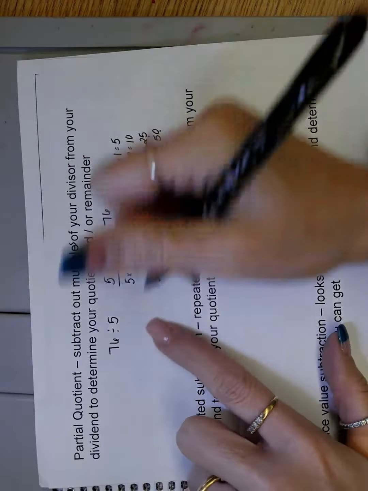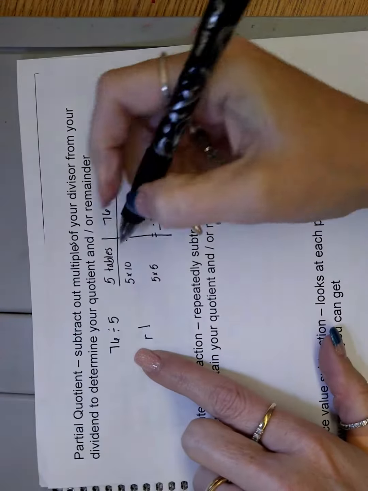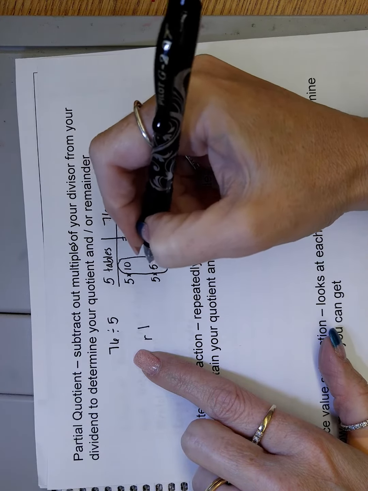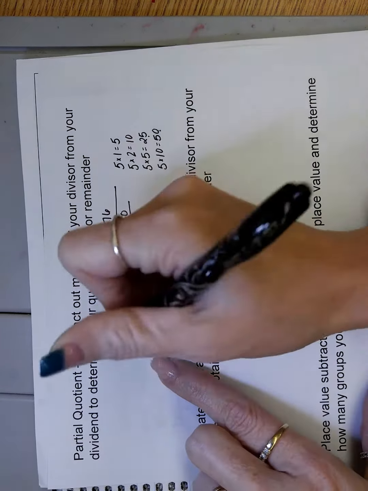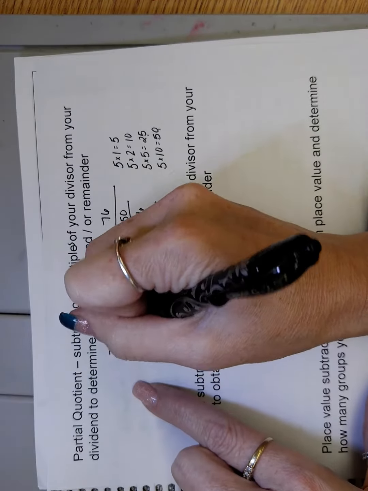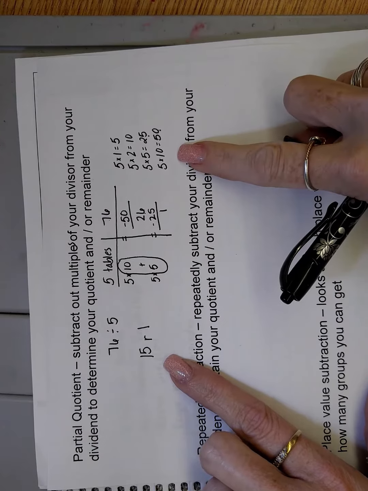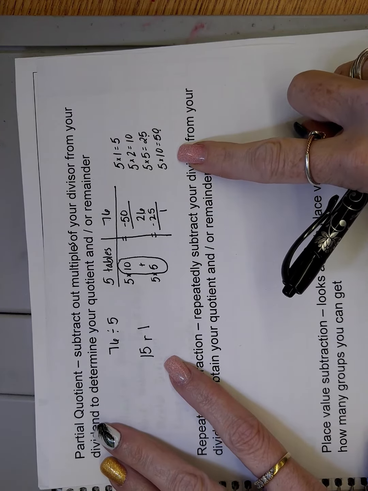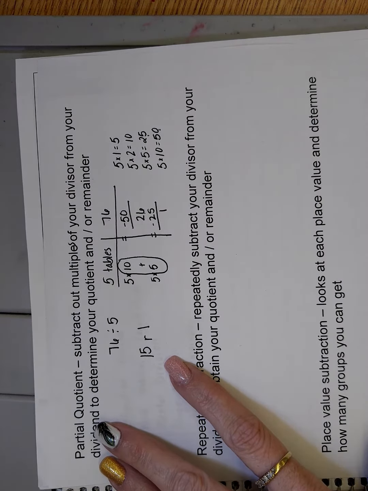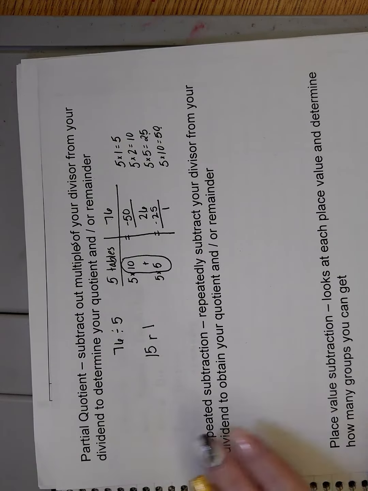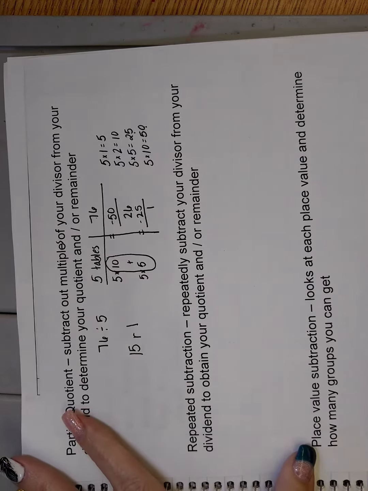So my remainder is 1, and my quotient, I add how many times I used my 5. That's 10 plus 5, which is 15. So 76 divided by 5 is 15, remainder 1. This is how this strategy works. Now, the children will be given word problems in which they need to apply one of these strategies. There are some straight computation, and I'll let you know how many of those on the test, but the majority of them are word problems.